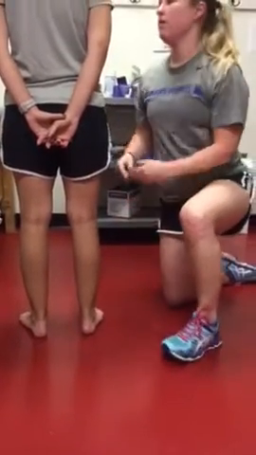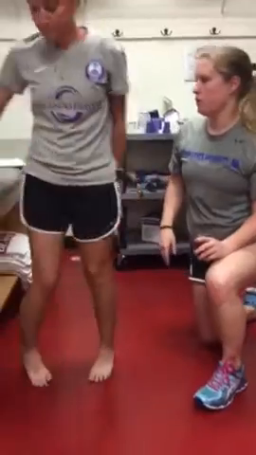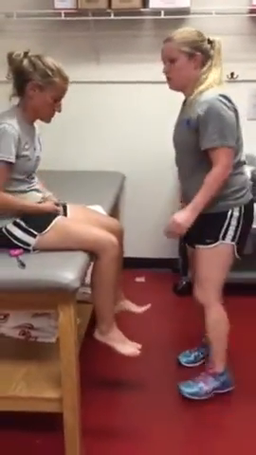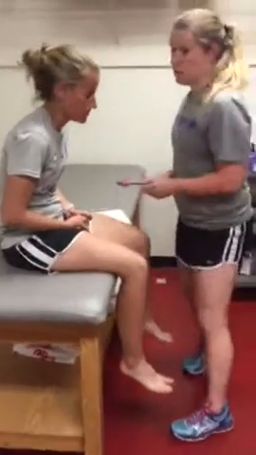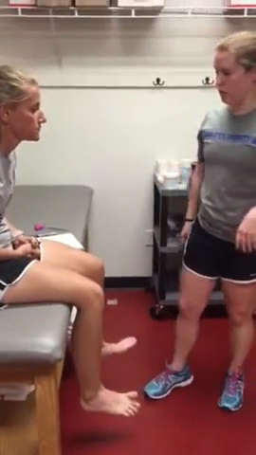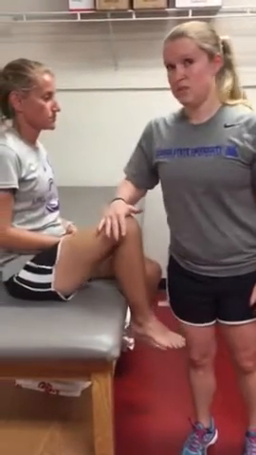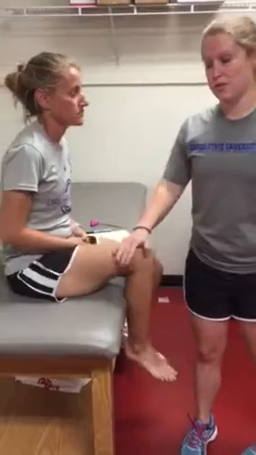Okay, so I'm going to have the athlete sit on the table now. We're going to go through the myotomes. Okay? So again, these are your muscular actions. So L1 and L2 share a muscular action. They both are hip flexion. So for this, you just have the athlete lift their hip up. Okay, really simple. Just try and push them down. They should be able to resist that.